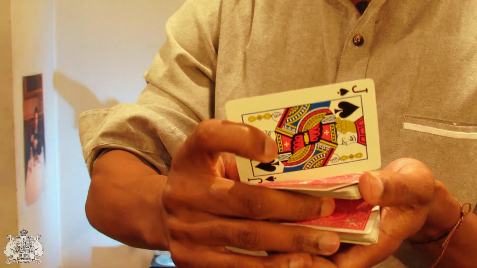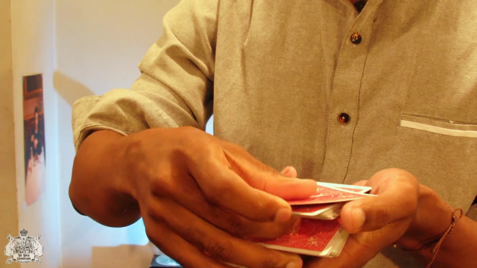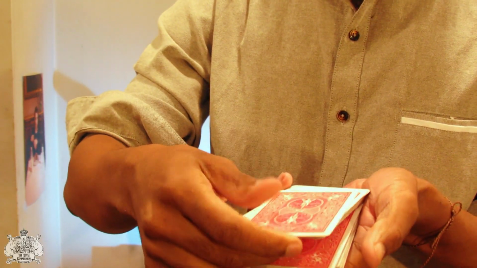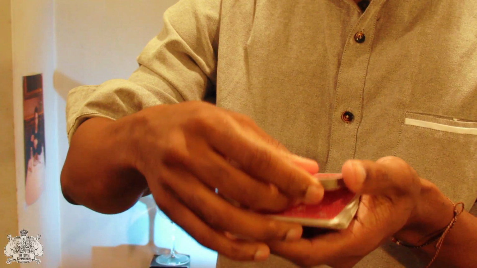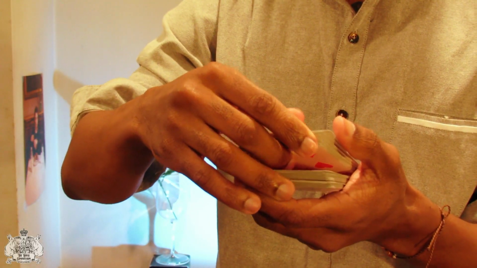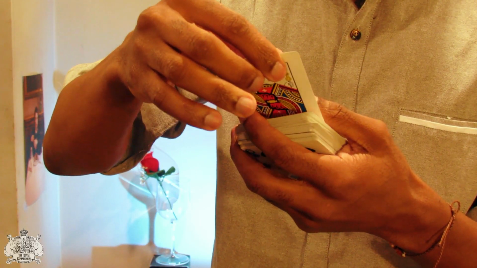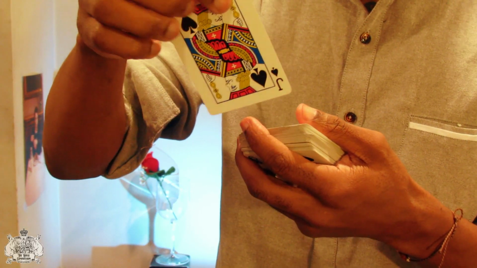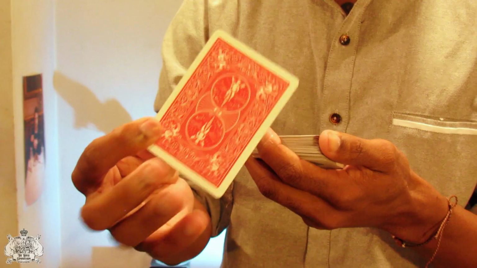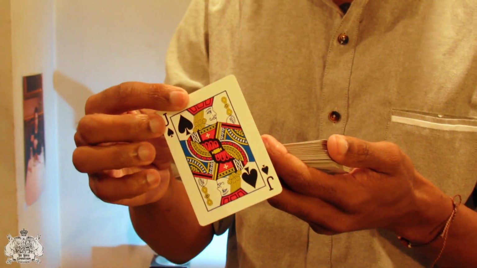So this is the action. On the action of thumbing off the card, you want to tilt the deck back upwards, release the middle card, and bring out the top card as if it just came from the center of the deck.